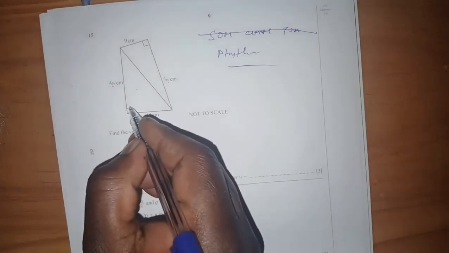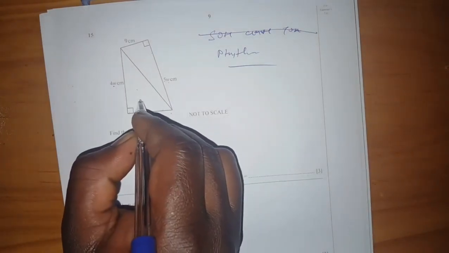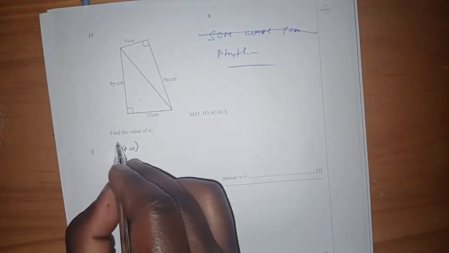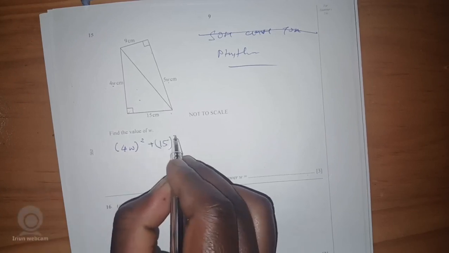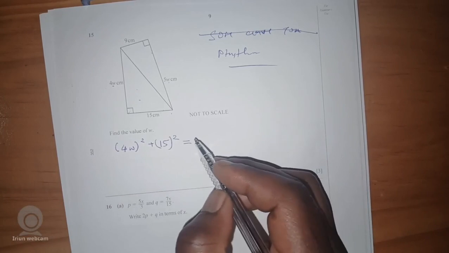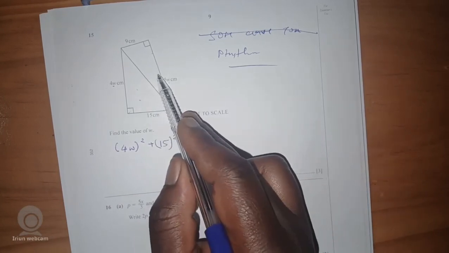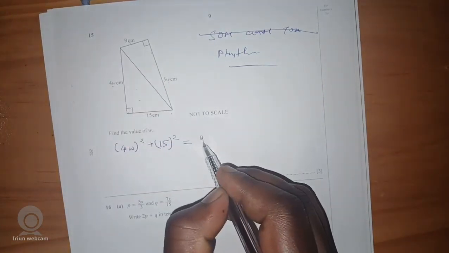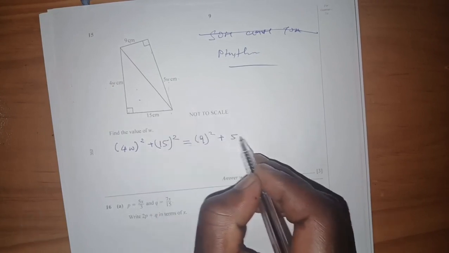So using Pythagoras to find the hypotenuse from this lower triangle, you have 4w squared plus 15 squared. This is equal to the hypotenuse from the upper triangle, that's this side plus that side, 9 squared plus 5w squared.